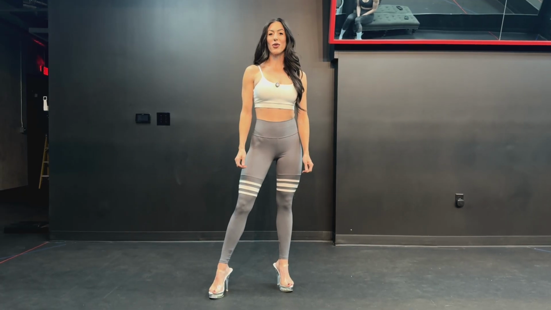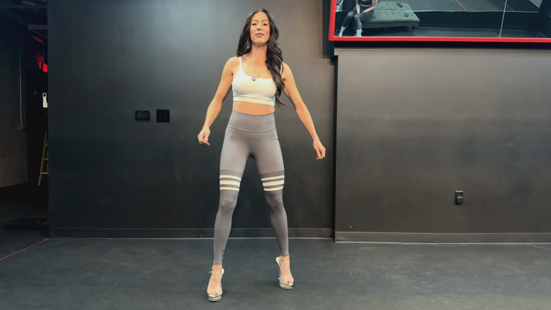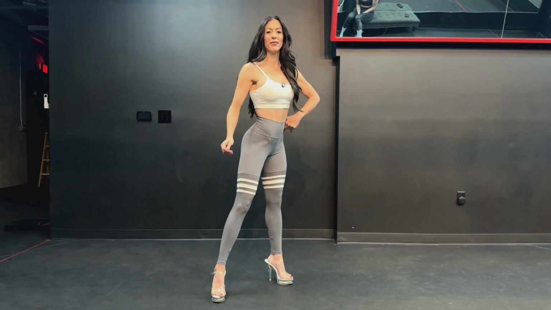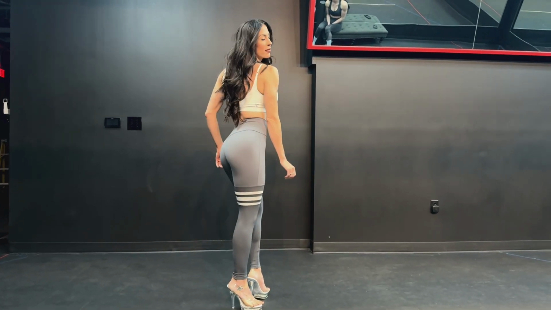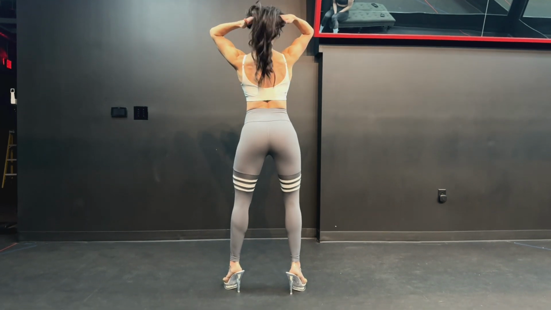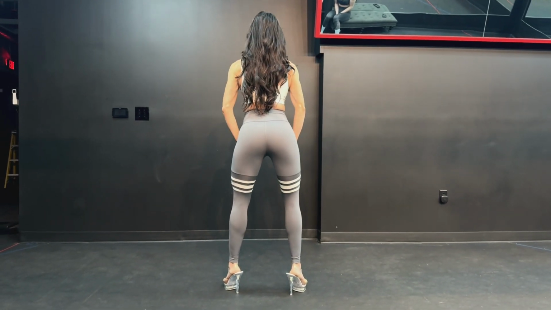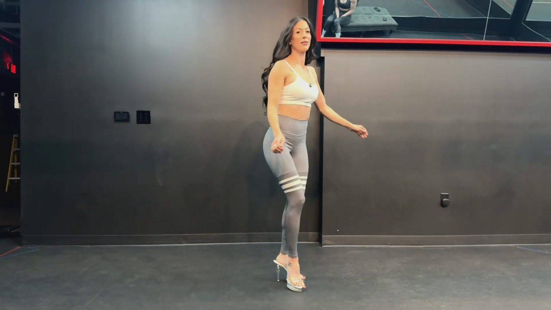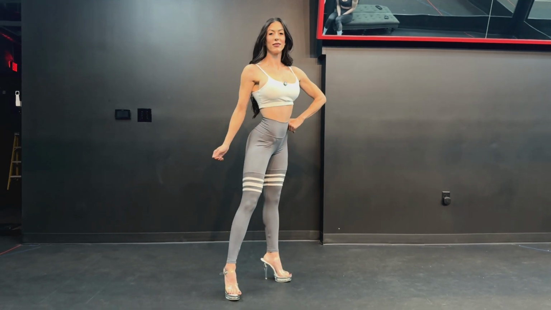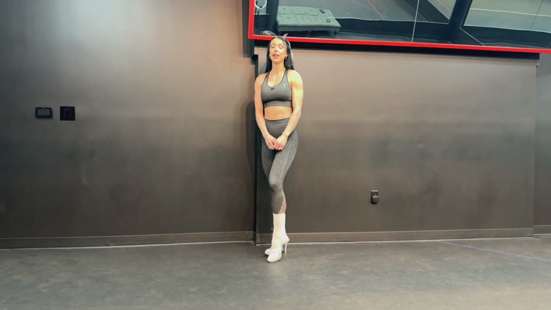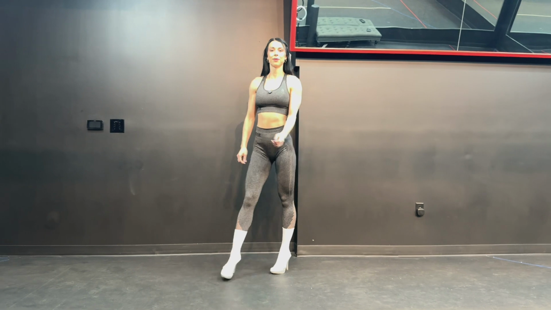We're going to show you guys a tutorial on how to go through the new fit model posing as well as the differences between the bikini and the fit model division. First, we're going to go through the full fit model routine. Now we're going to go through the NPC bikini routine.